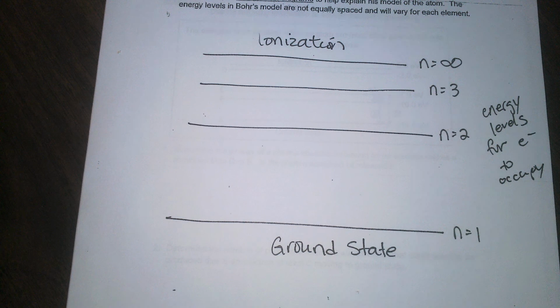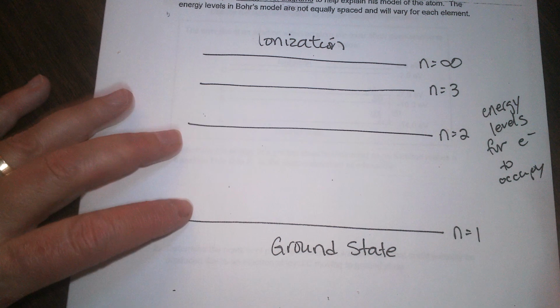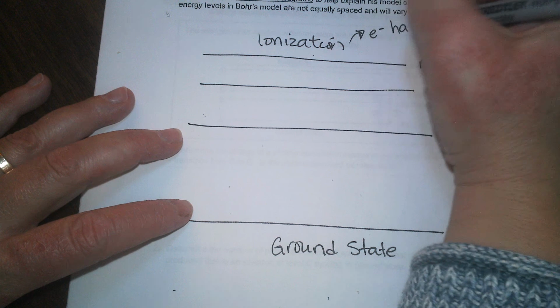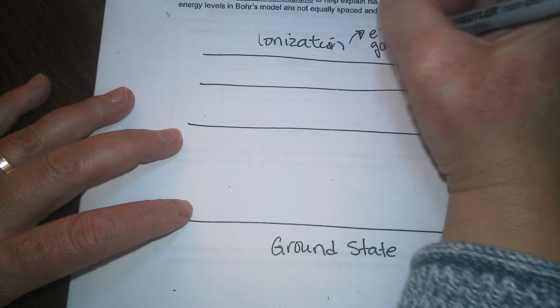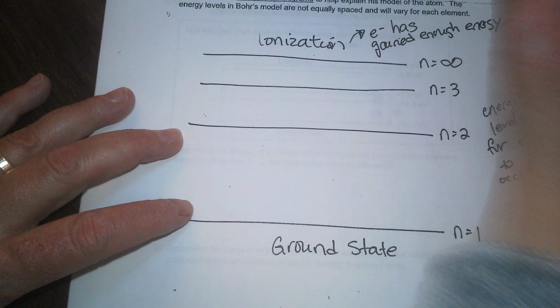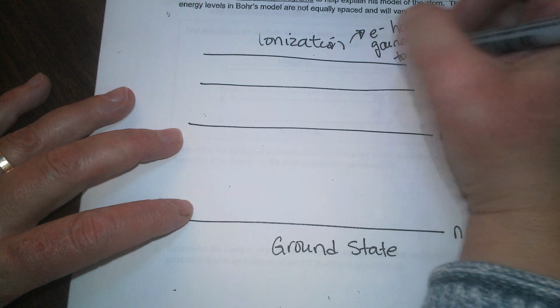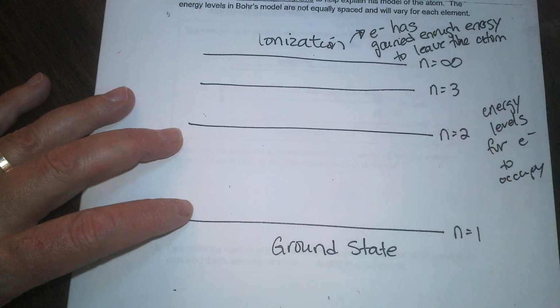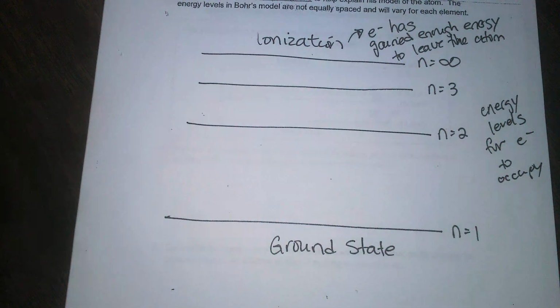In ionization, the electron has to have gained enough energy to leave the atom. These are those 2 electrons that we want to leave calcium, and sulfur has 2 electrons that it wants to take on.